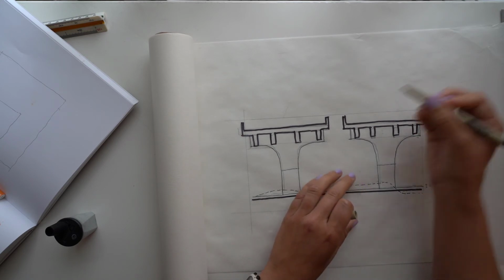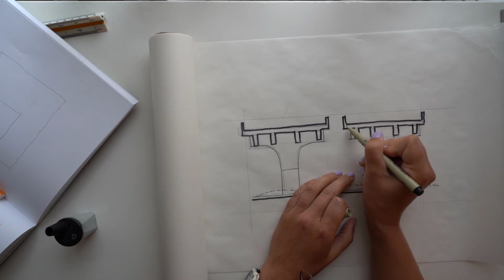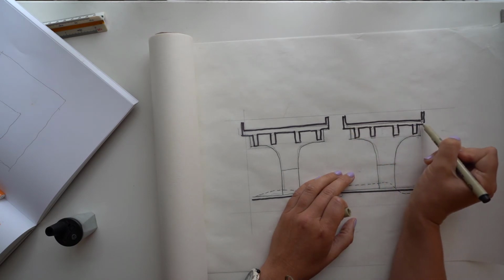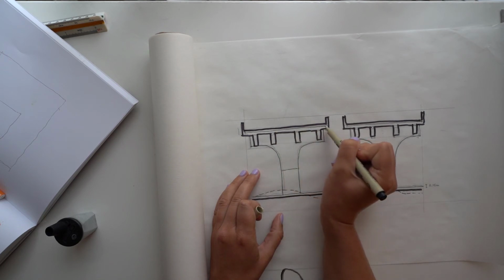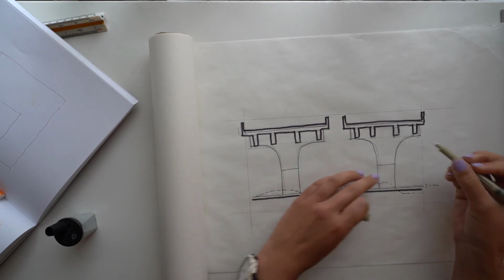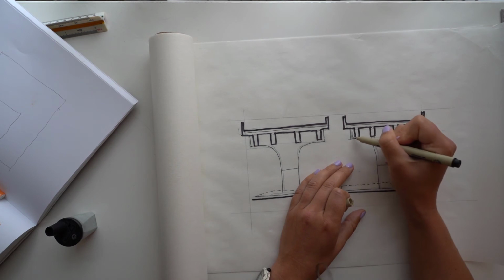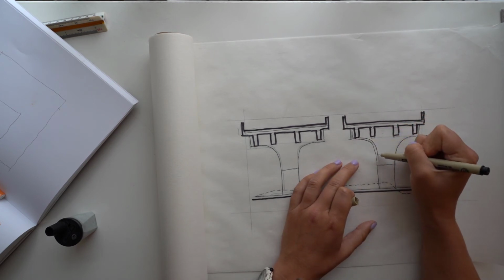If you wanted to, you could add a bit more detail up on this deck, just to show that there's maybe a concrete part and an asphalt part. And you could keep adding details as you see them in the drawing.